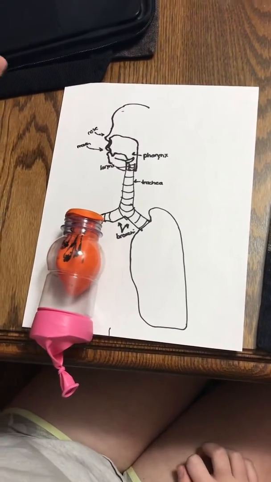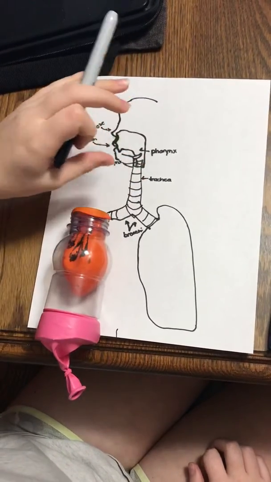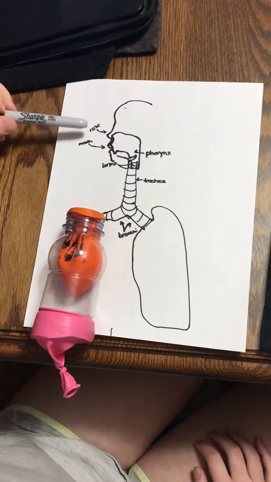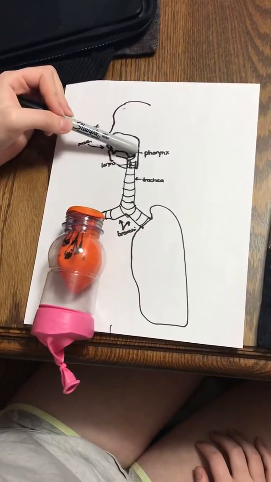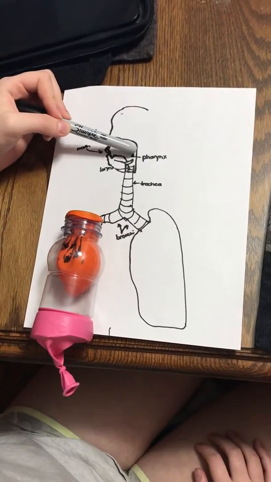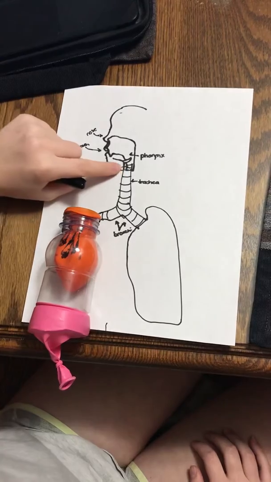Starting off with the anatomy of the respiratory system, you can see the upper half of the body above the bottle. Air enters through the nose and the mouth, and then travels into the pharynx. It then begins its journey downward and travels through the larynx, which contains the vocal cords, which are actually right here.